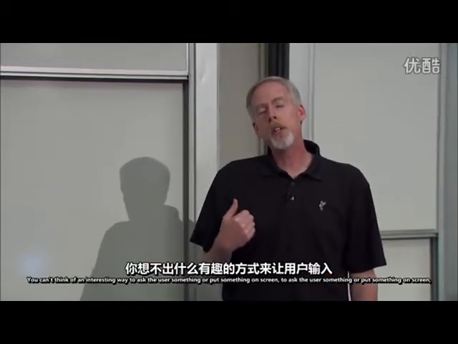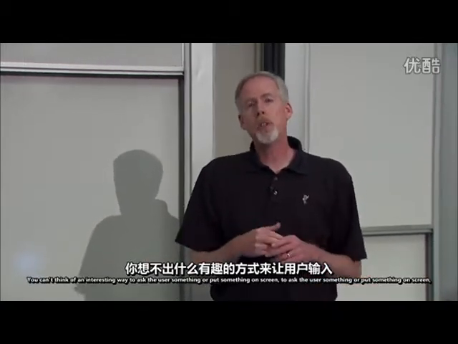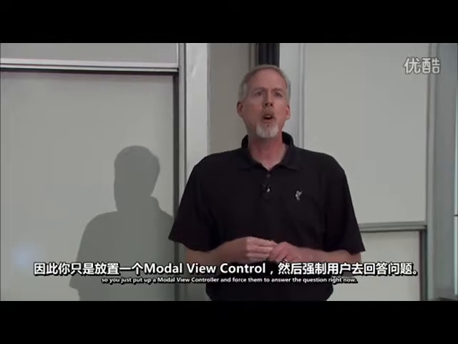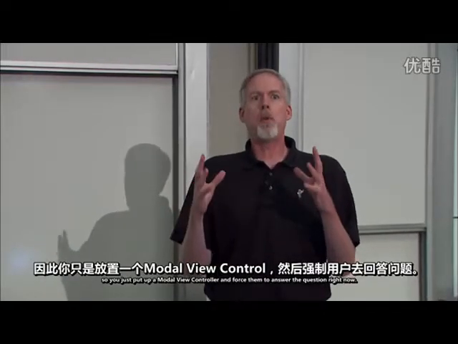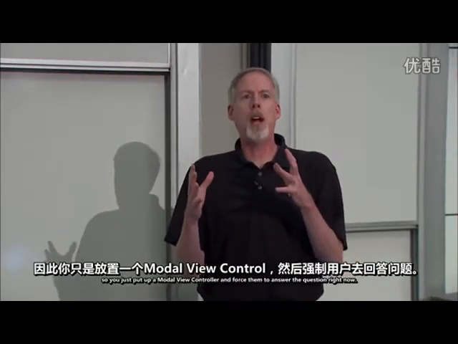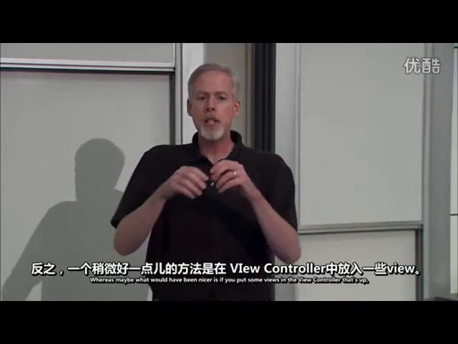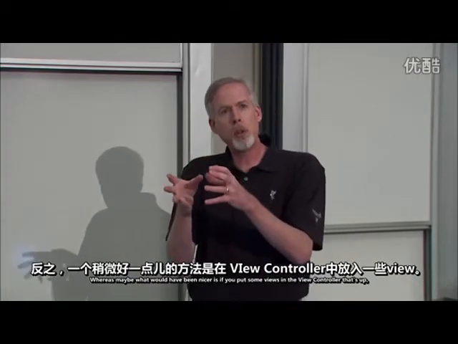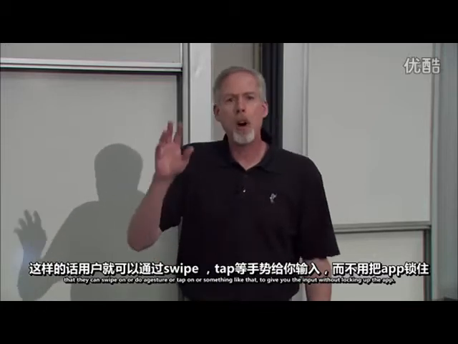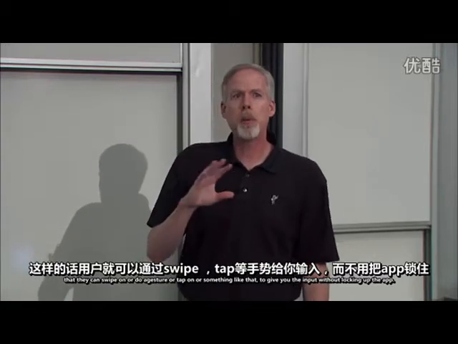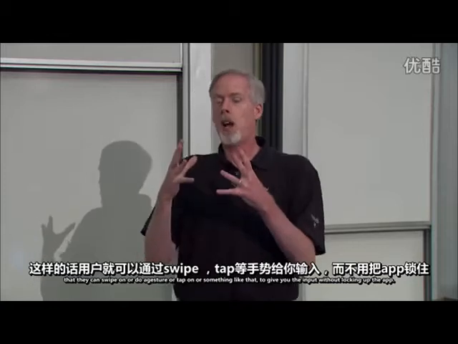You can't think of an interesting way to ask the user something or put something on screen, so you just put up a modal view controller and force them to answer the question right now. Whereas maybe what would have been nicer is if you put some views in the view controller that's up that they can swipe on or do a gesture or tap on or something like that to give you the input without locking up the app.